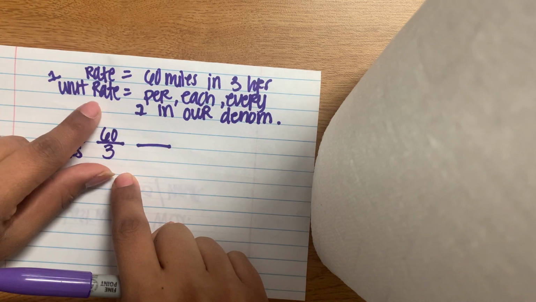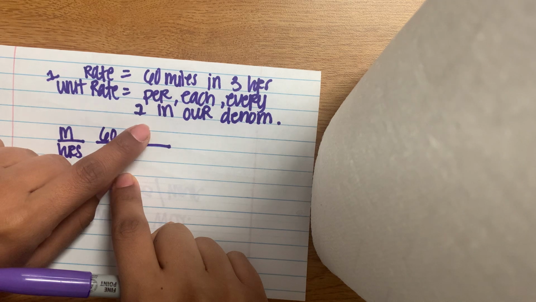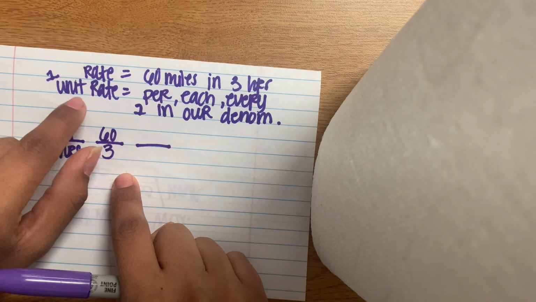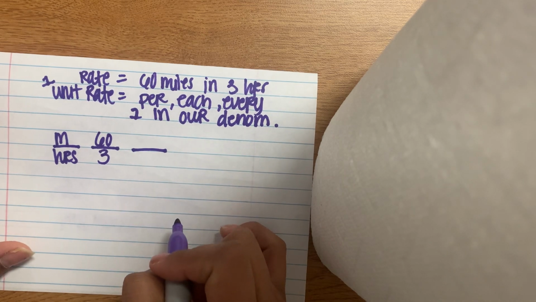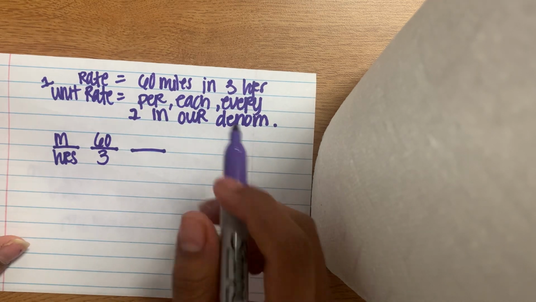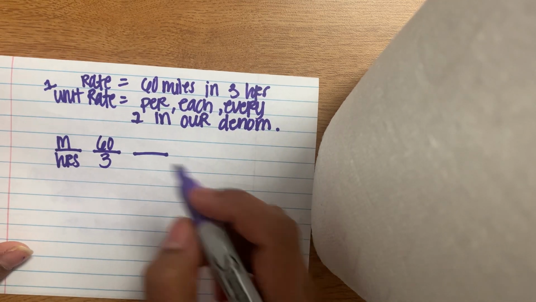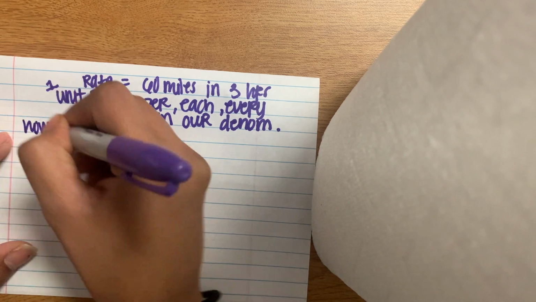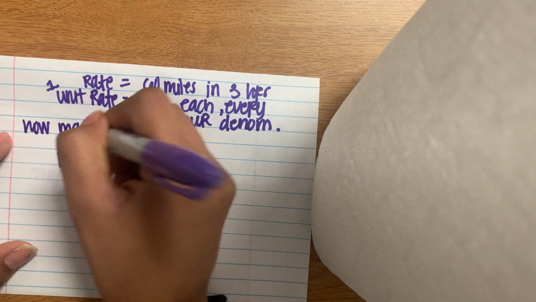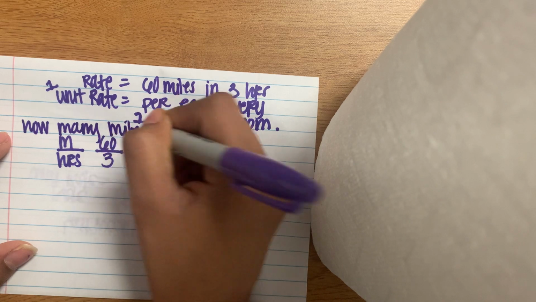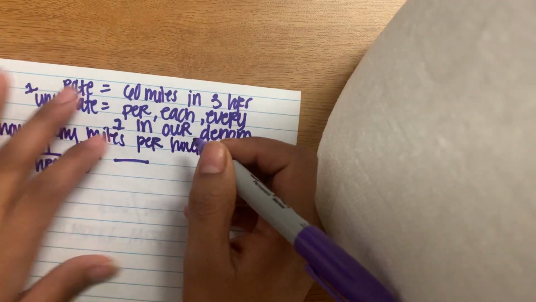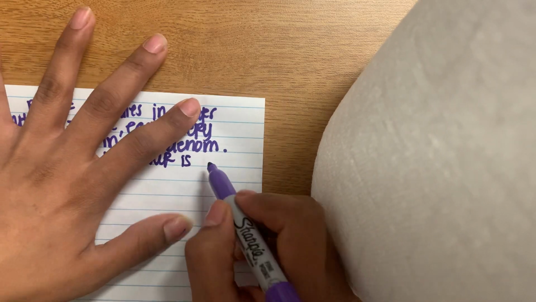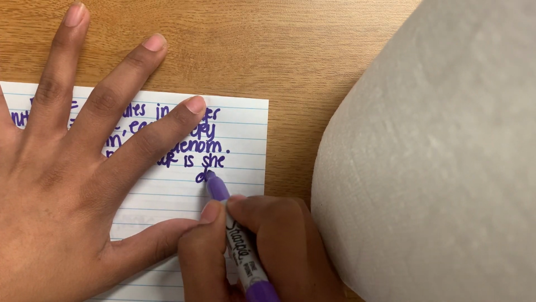So here I am wanting to find the unit rate of the miles and hours. So your question will say something like, how many miles per hour? So let me write that out so y'all can see it. How many miles per hour is she driving?